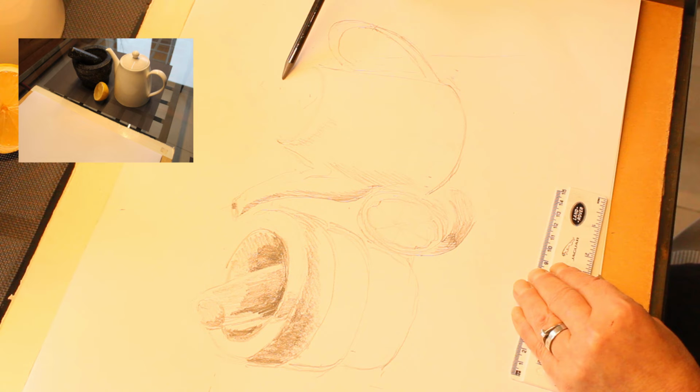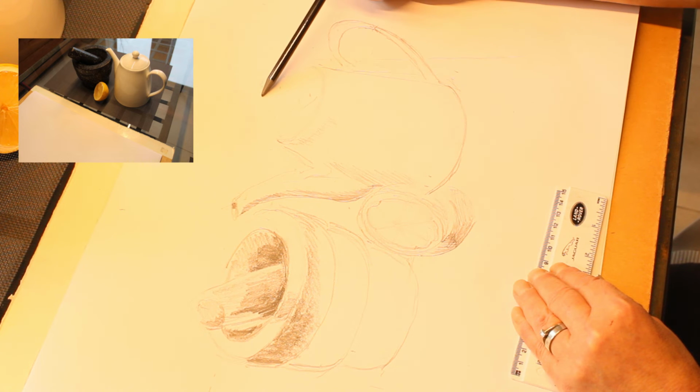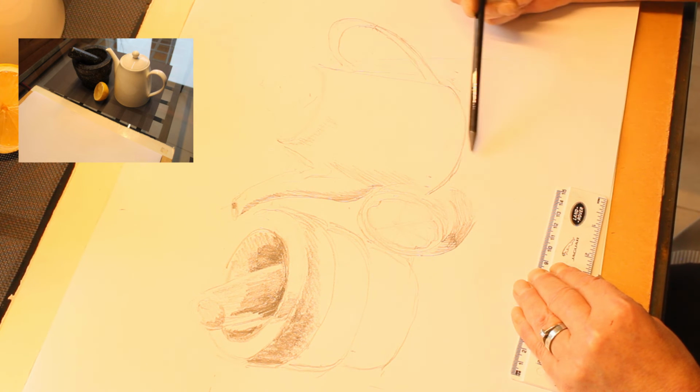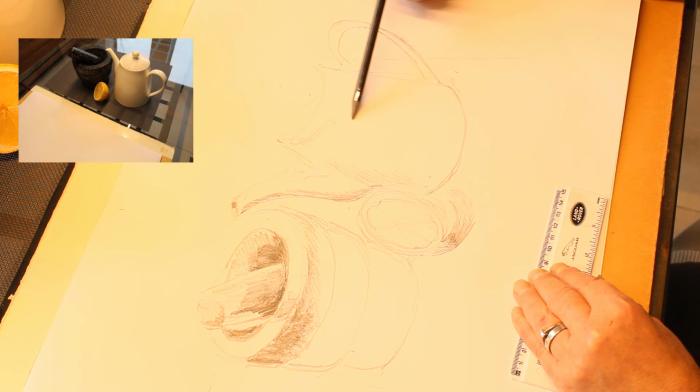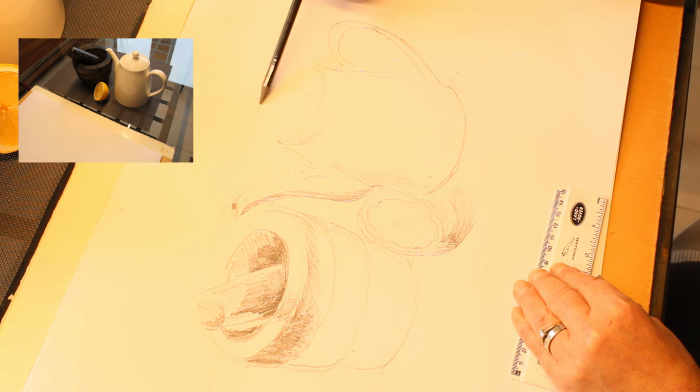Now interestingly of course this teapot lid with its little knobby handle has moved a little bit over to the right, because when I drew it initially and I measured it, I made it go there, so I'm going to have to move it, and it is going to be right in the centre of this of course, and it's approximately there.